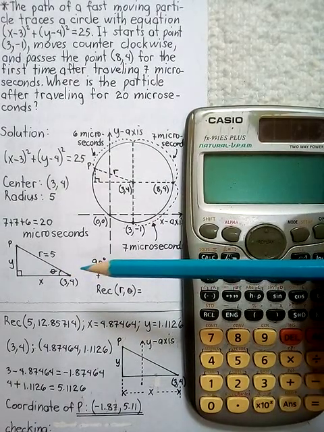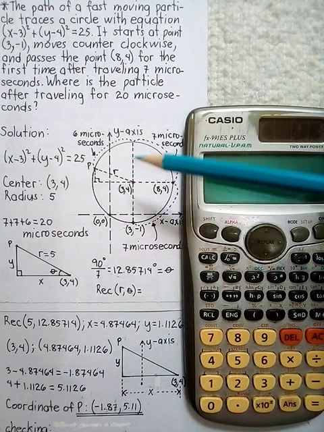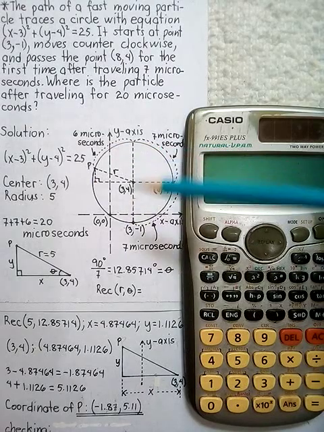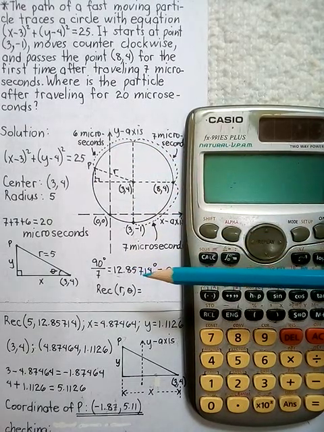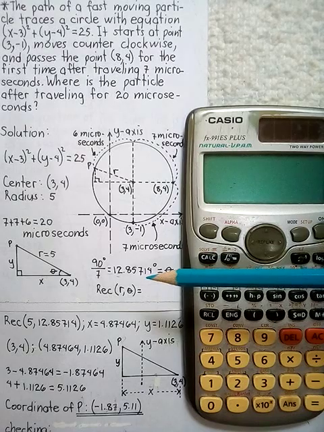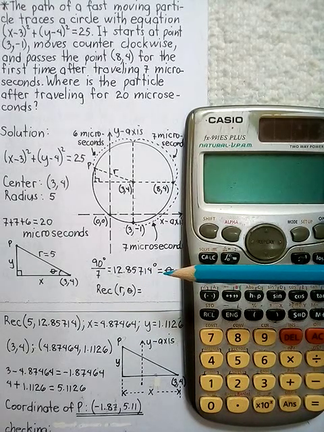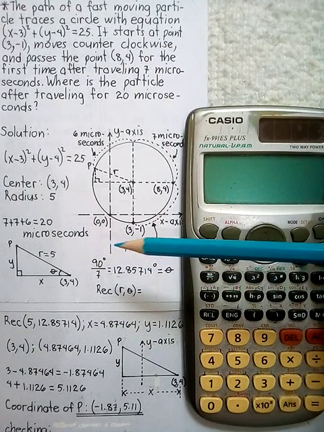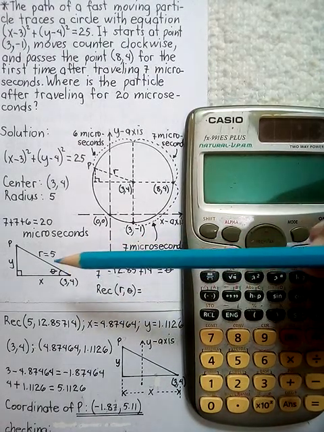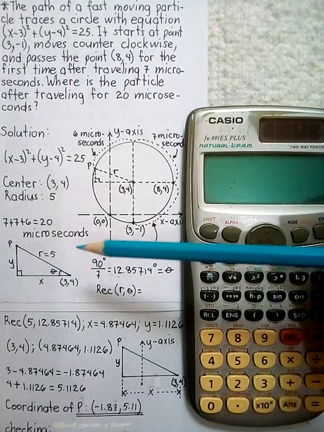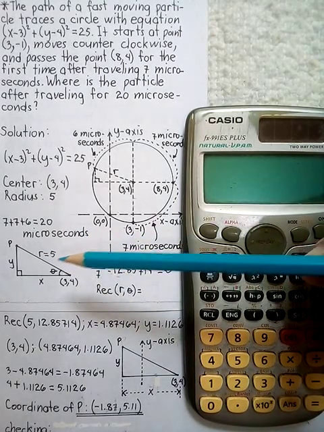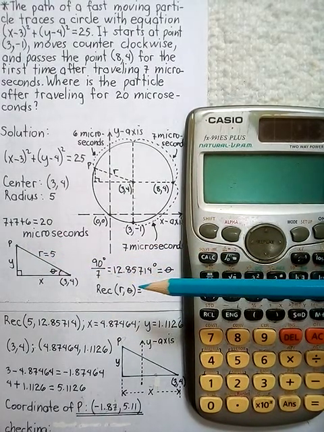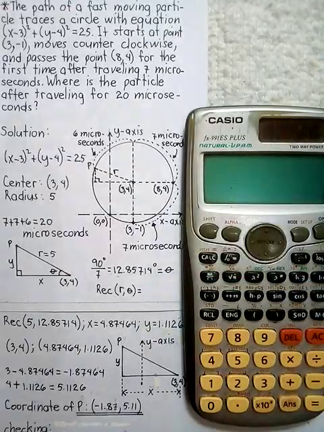To compute this angle, of course this is 90 degrees divided by 7 microseconds for a quarter circle, which will give us 12.85714 degrees. We now know the angle and the radius, so we can get the x and y components of this right triangle by using the formula Rec(r, theta).